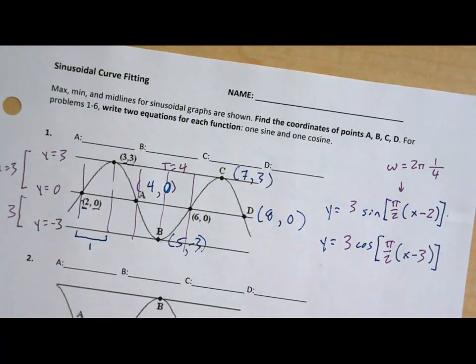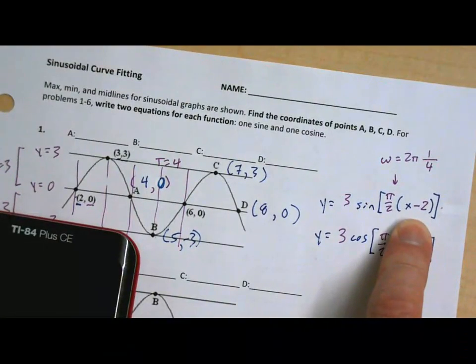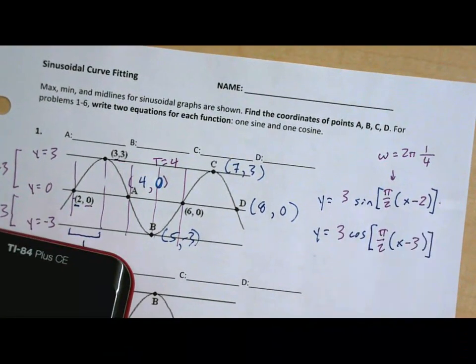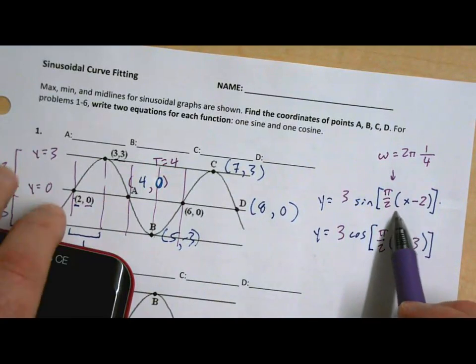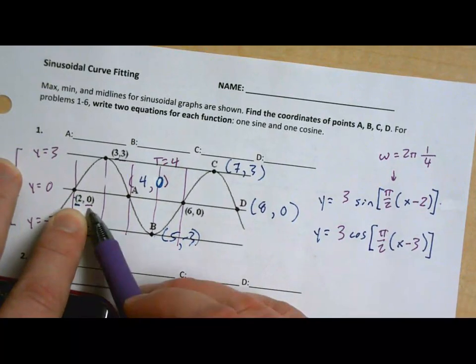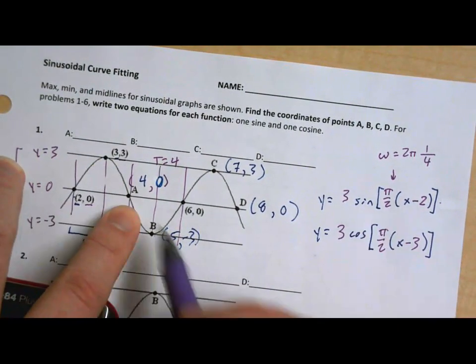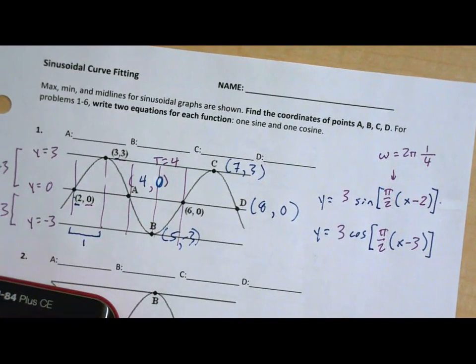Okay, so I'm going to check my equations now. I'm going to put this equation into my calculator, but when I get to the x value, I'm actually going to put a number in here. I'm going to first put a 2 in and hope that I get 0 for my answer, and then I'm going to put a 3 in and hope I get 3 for my answer. Then I'm going to put a 4 in and hope I get 0 for my answer. Now this can go a lot faster.